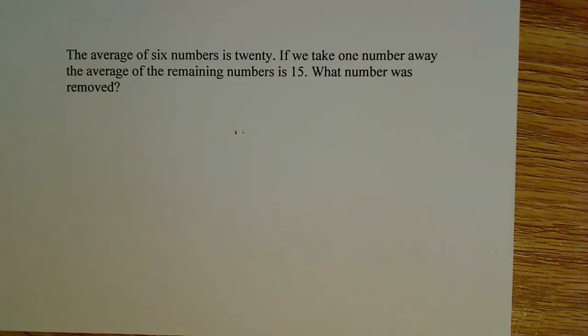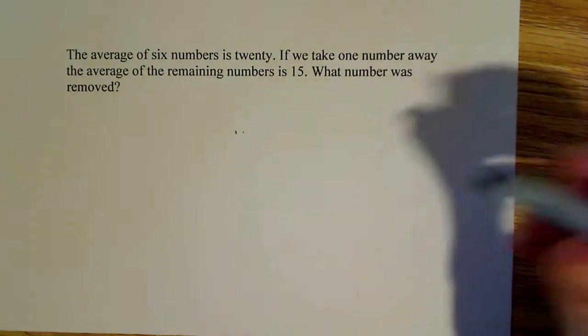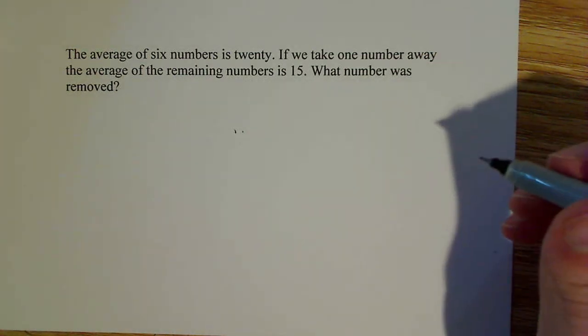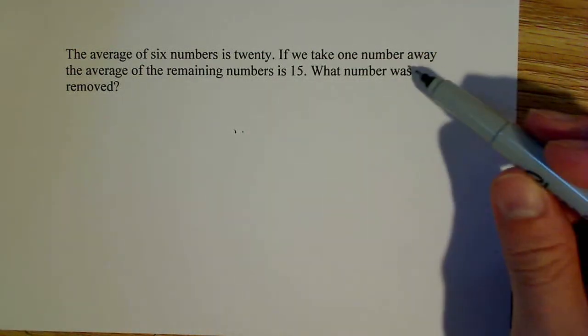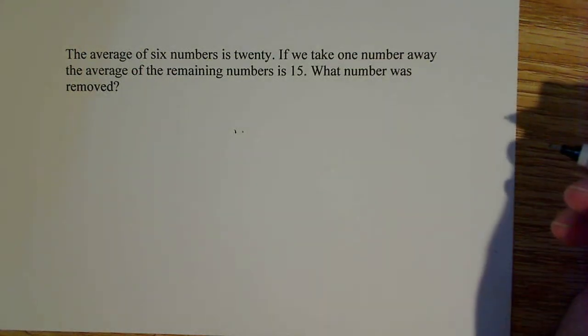Alright, so continuing on with the same theme, let's do another average problem. This one's a little bit more difficult. So what we wind up having here is an average of 6 numbers is 20. And if we take one number away, the average of the remaining numbers is 15. So what number was removed? That's what they want us to find out.